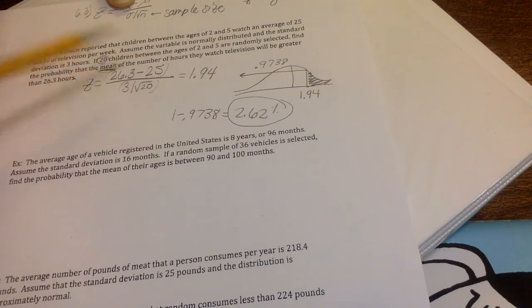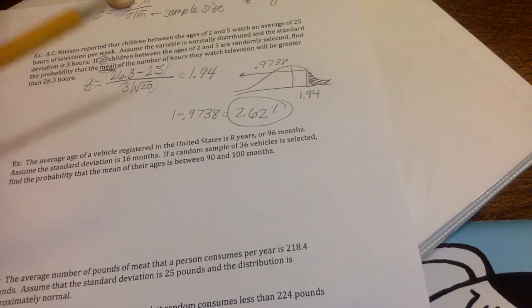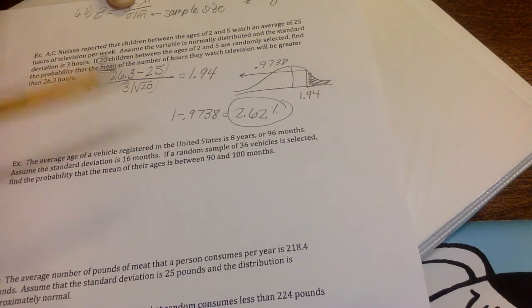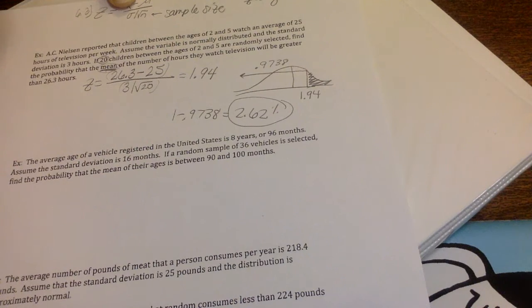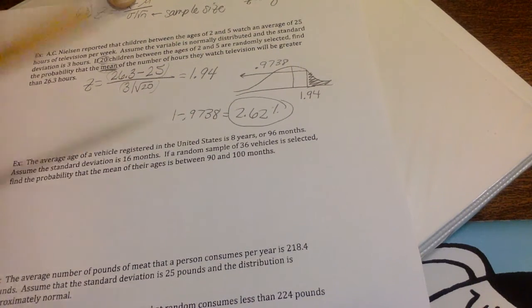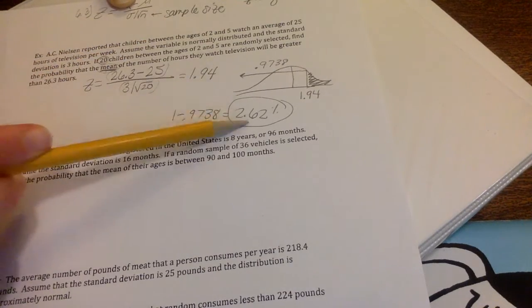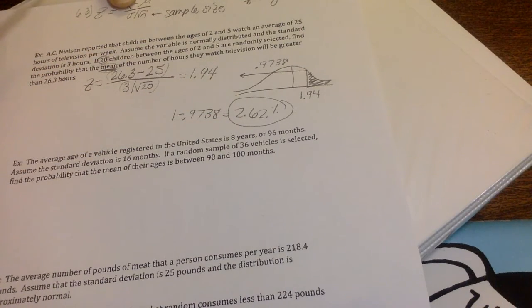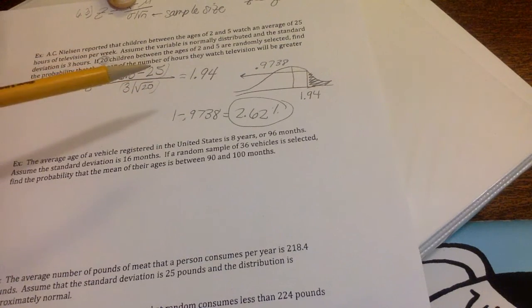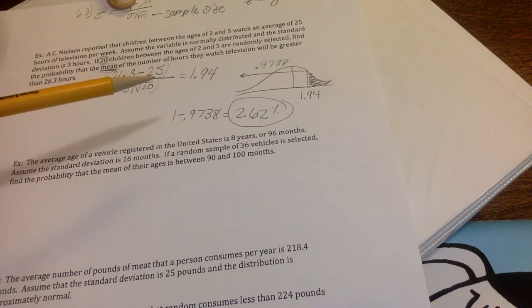So yeah, we probably have some kids that watch way less. Sometimes we probably have kids that watch way more. But overall, the average, the mean, is going to be kind of close to 25, which is why the 2.62 is so low. So this one's really hard to think about. Does it make sense? In 6.2, you should be able to ask yourself, does this make sense?